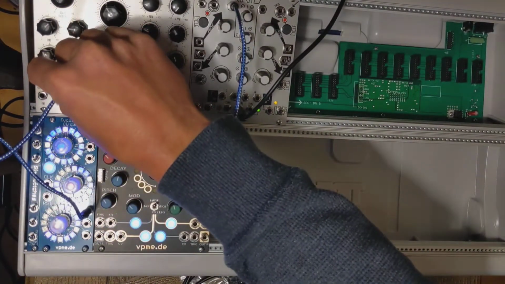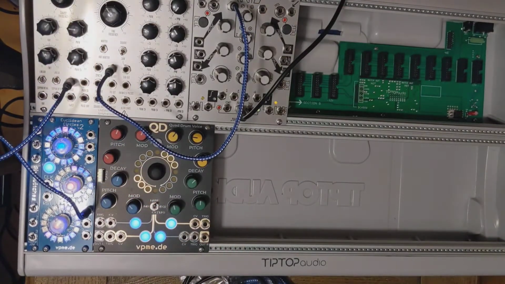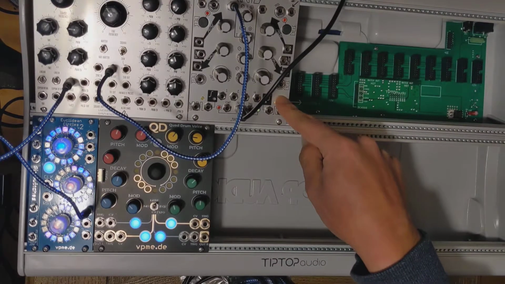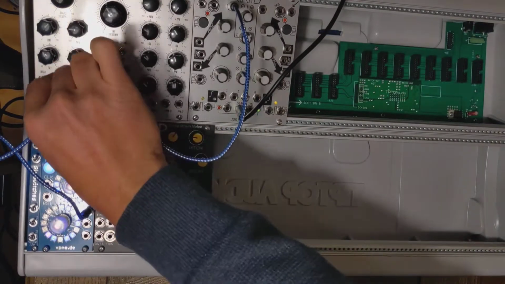So I'll put it into this control voltage here. And so now it kind of sounds like Morse code. It's very discontinuous, kind of like a jumpy thing. So that's where I can use maths to try to make this modulation a bit more interesting.